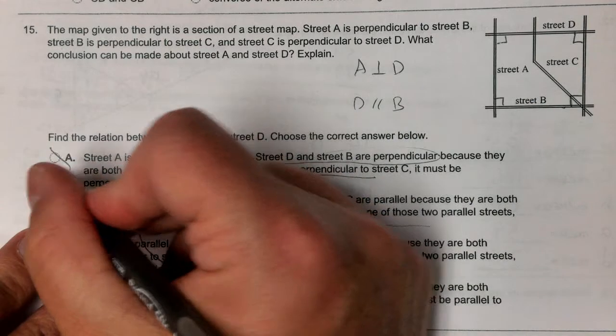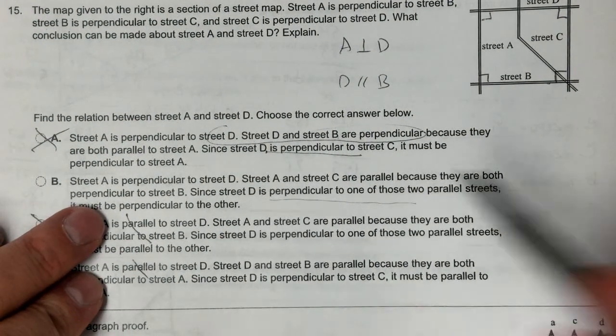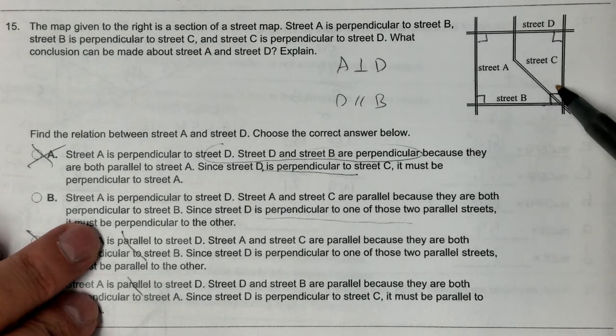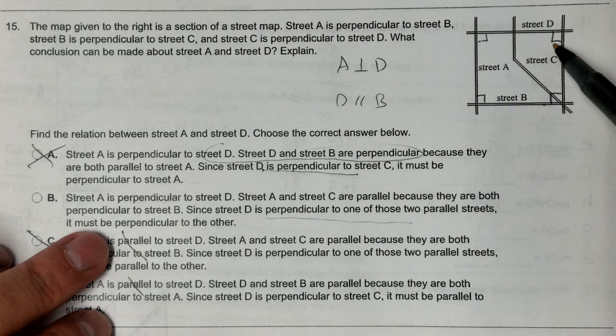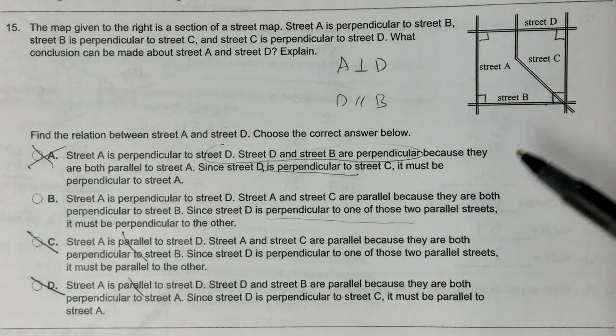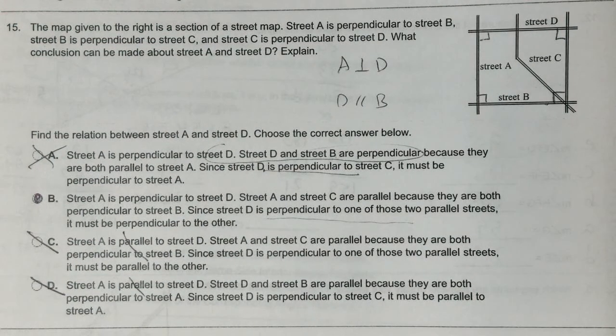And so it's not that one. It says A and C are parallel because they're both perpendicular to B, which is true. And if D is perpendicular to one of them, then it's perpendicular to both. So that is going to be our answer. So 15 is B. Any questions?